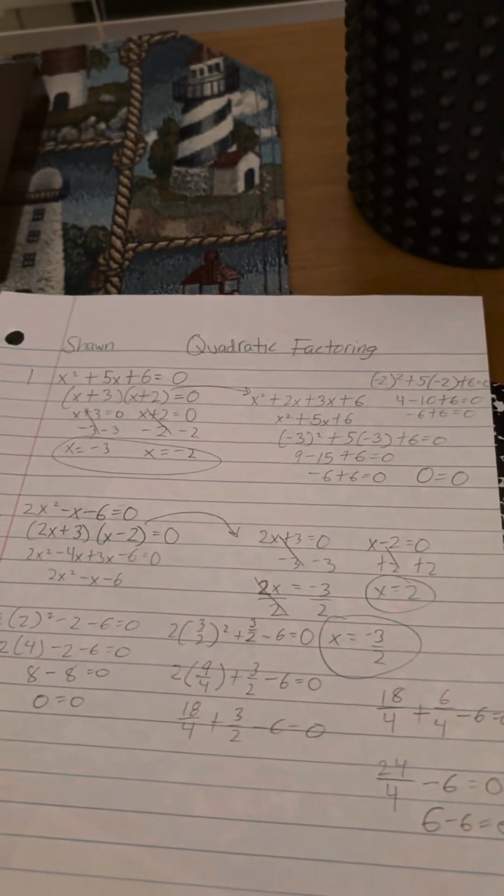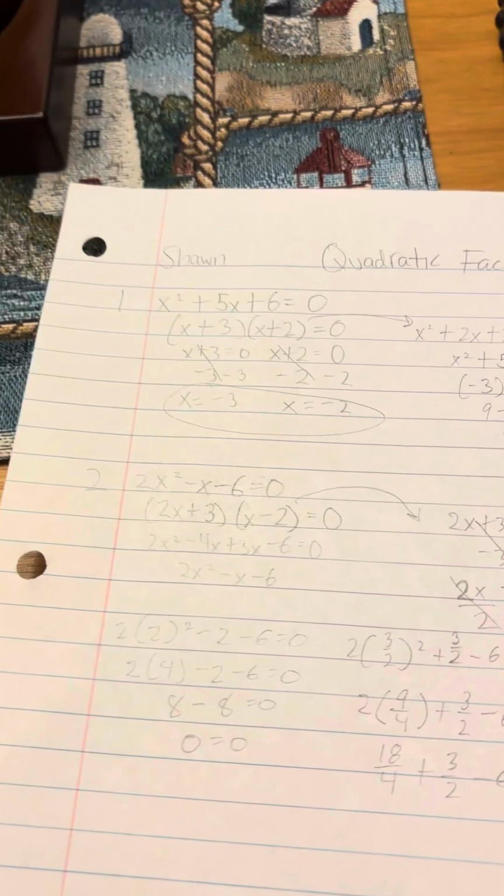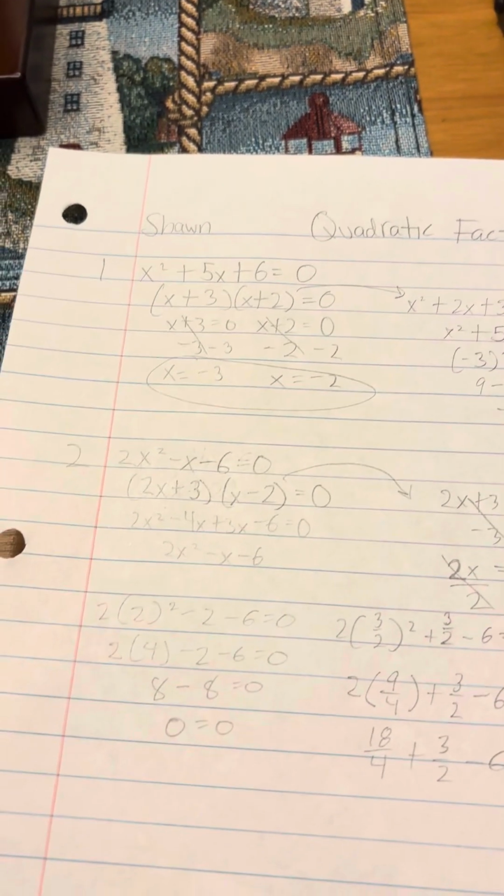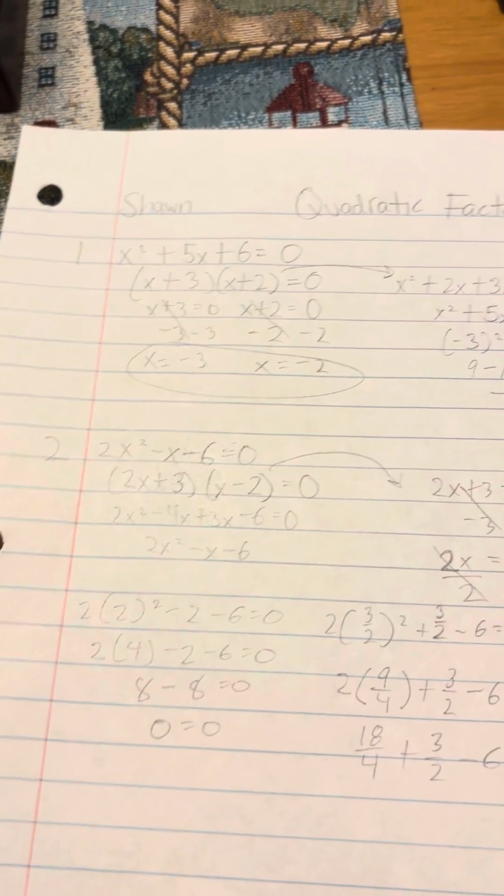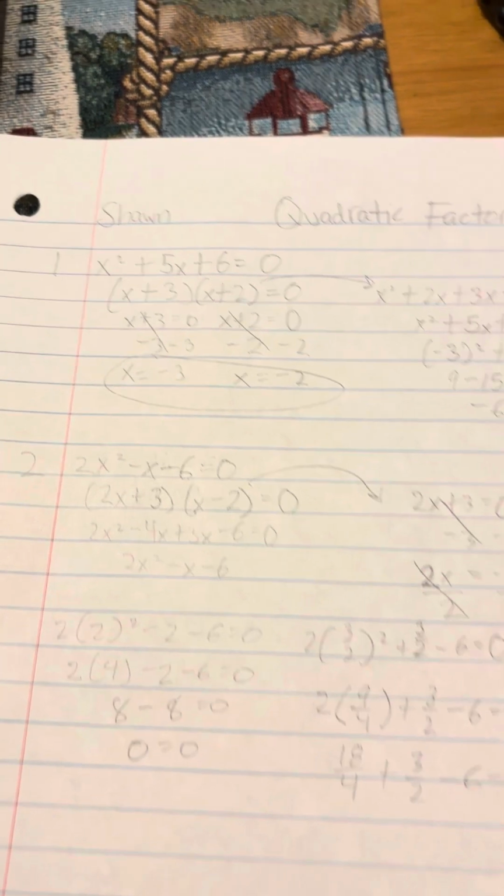So my subject was quadratic factoring. Pretty simple once you get the hang of it. I have two examples here. The first one's pretty simple. The second one is a little bit more complex, but once you break it down, it's pretty simple too.